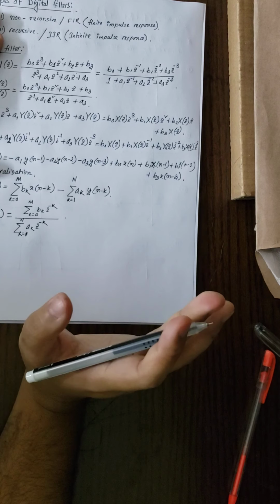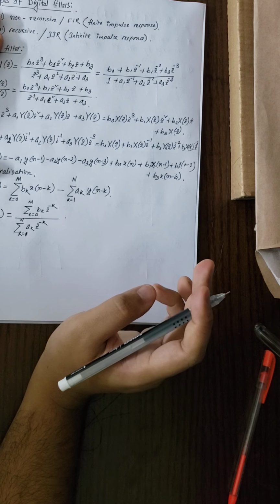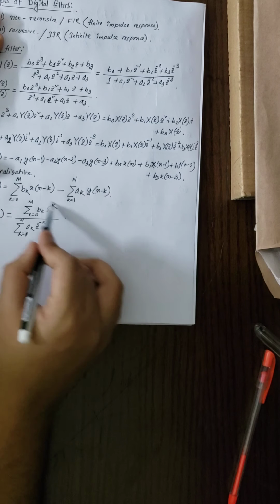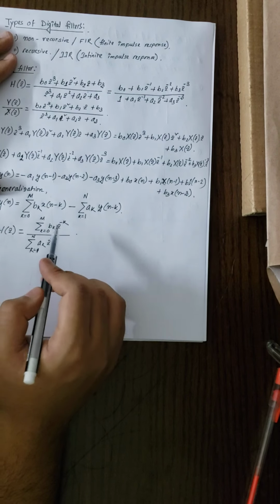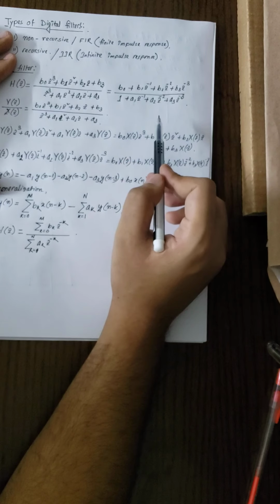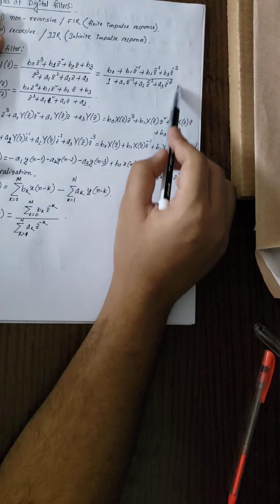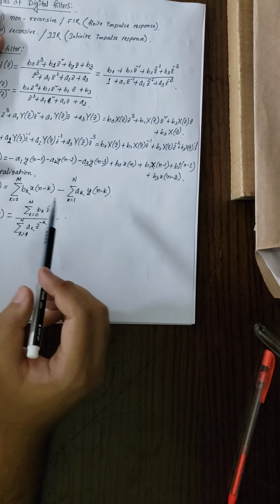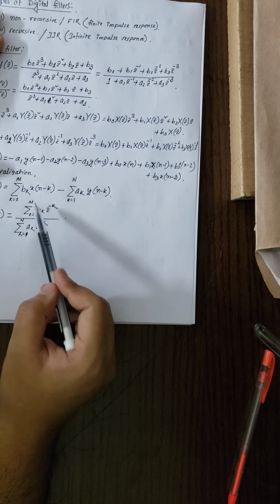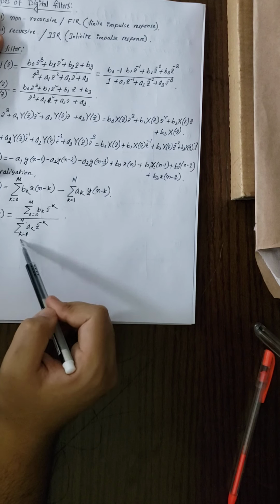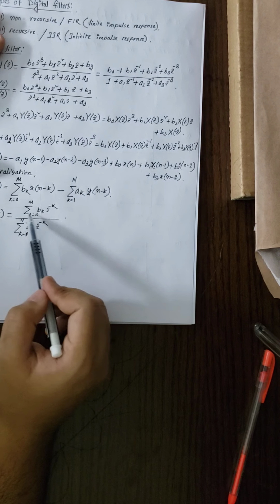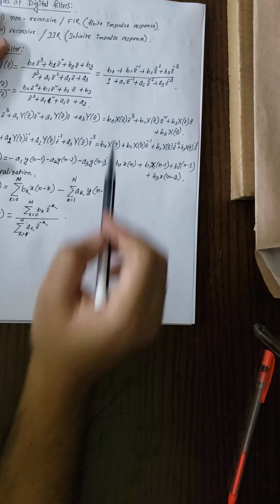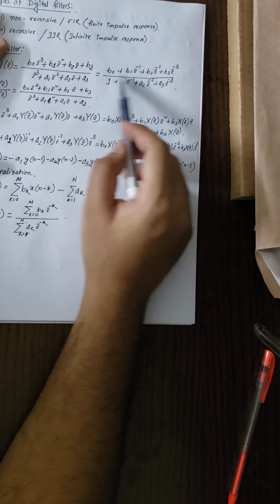So H(z) can be written in this form, and this form is brought over here from this expression. If we once again take the value of M to be 3 and N to be 3 and plug in the values of k, we will end up with this expression.